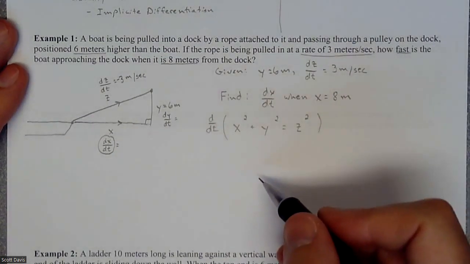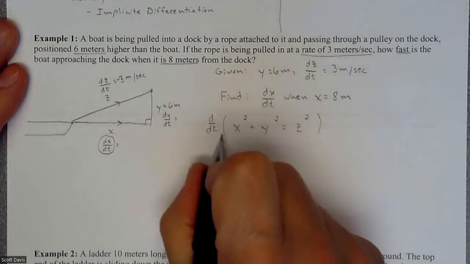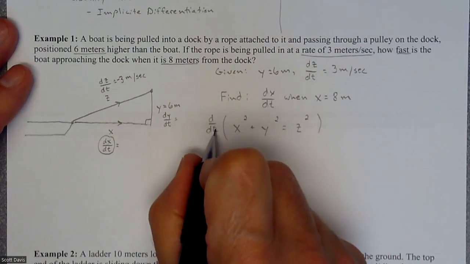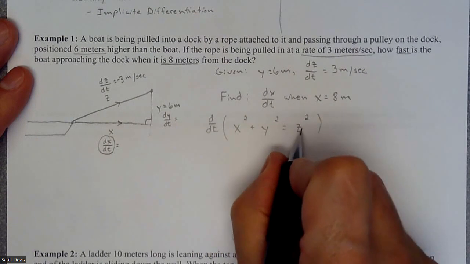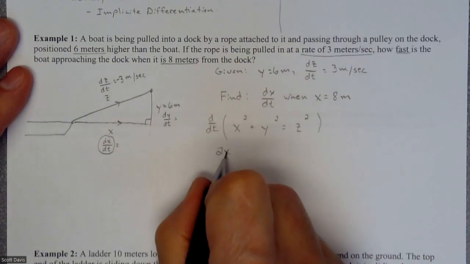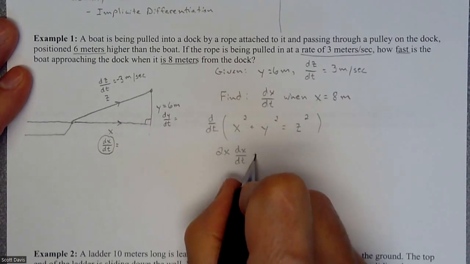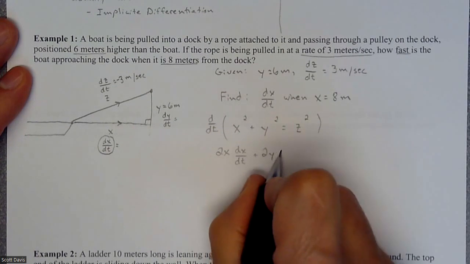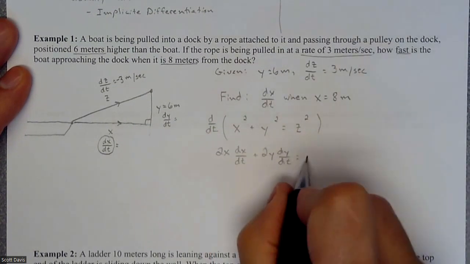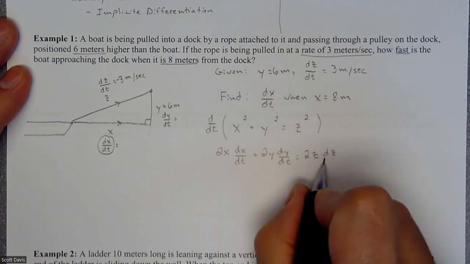We're going to do our math first, and then we'll be subbing in what we know and what we don't know, right? So if we do the derivative of this, it's going to be a 2x. Now we are taking the derivative with respect to time, so every single one of these is a chain rule. So this is going to be a 2x dx/dt plus a 2y dy/dt equals a 2z dz/dt.